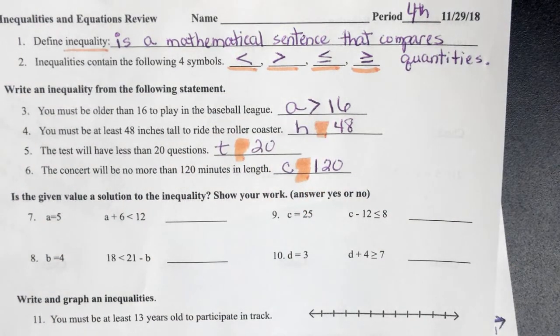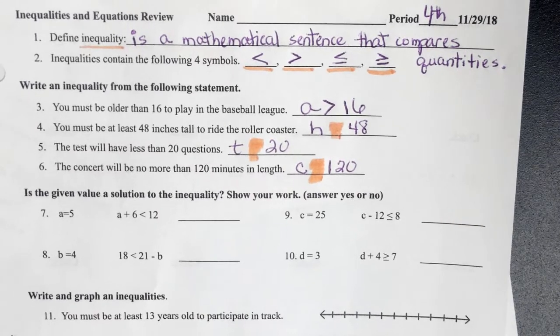So when you see writing inequalities, that's what we're needing to write. We need a variable, a number, and one of those symbols.